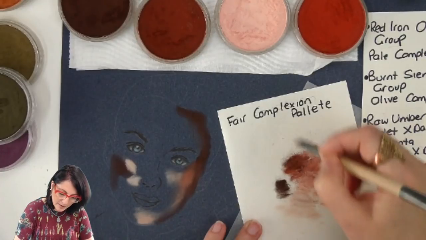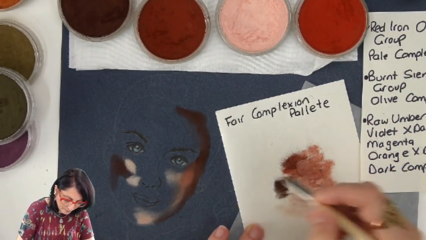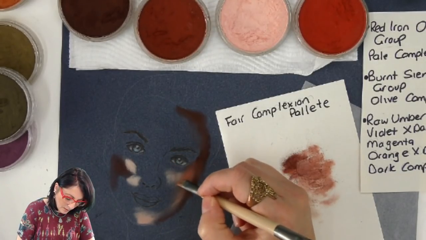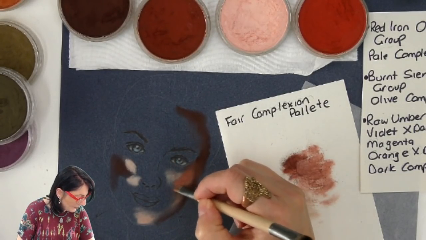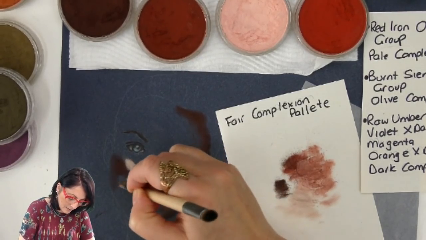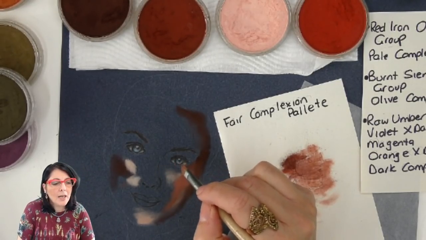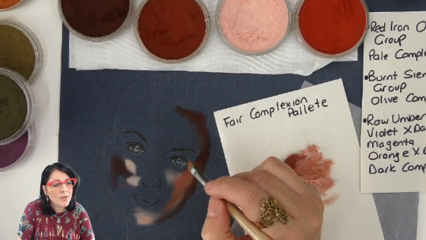So again, I'm mixing. I'm just looking at my reference. Jeff asks: I sometimes find some soft pastel pigments will not stick to the base coat of the pan.